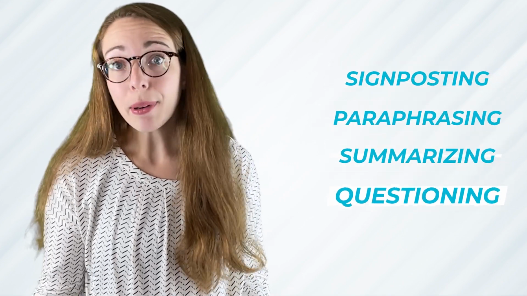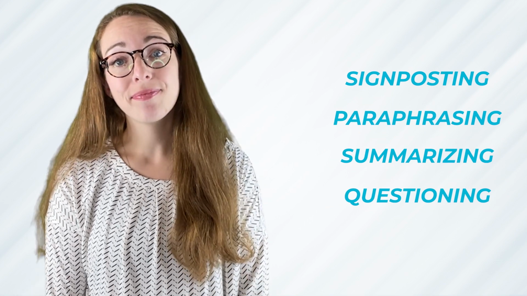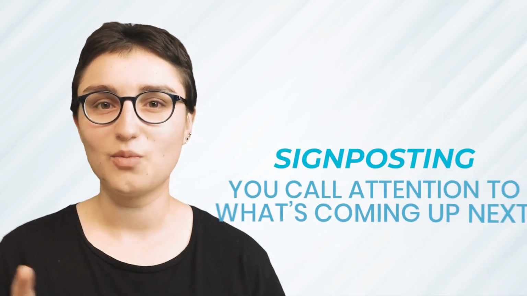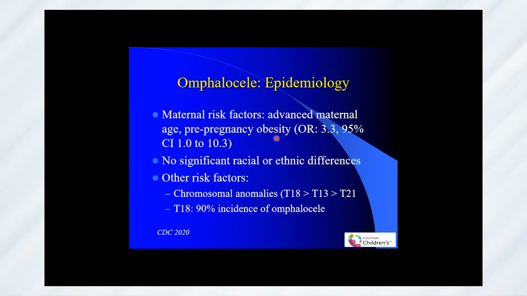The guides come in a few different forms. There are really four things that we do: signposting, paraphrasing, summarizing, and questioning. Signposting means you call attention to what's coming up next. Now let's talk about the risk factors for omphalocele. Usually moms are advanced in their age.